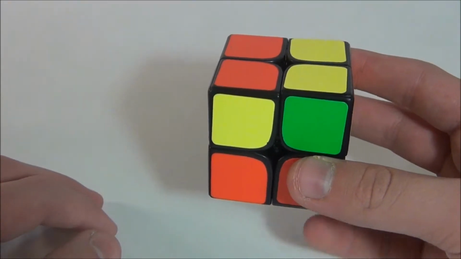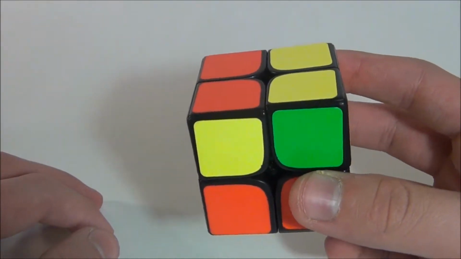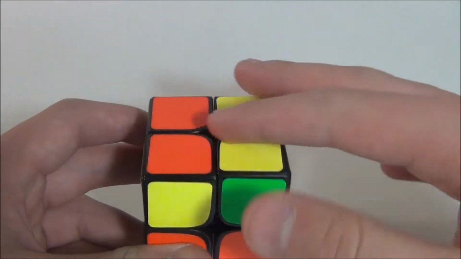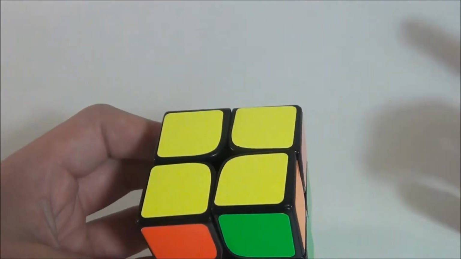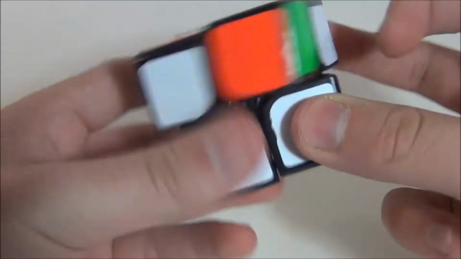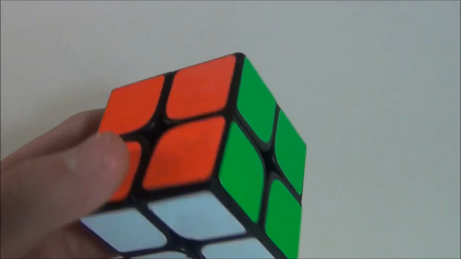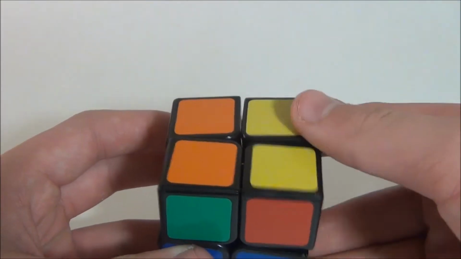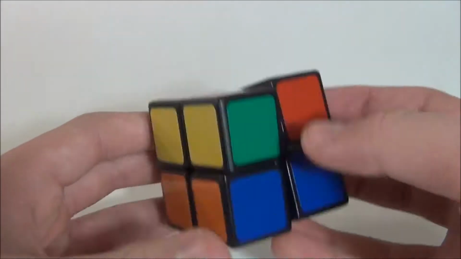So now that you've done that, it's time to do OLL. OLL stands for orient the last layer. So like this case, you'd go from this to this, and then you just do a PLL and solve it. Pretty easy. We're going to go over each step now. This is the first case. You have 2 yellow here, and then headlights.